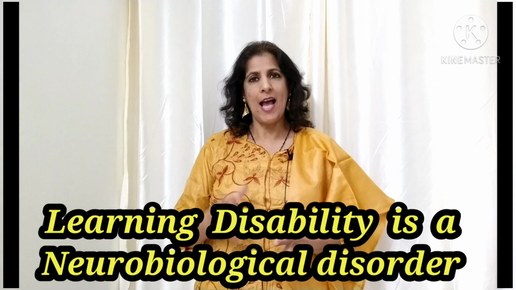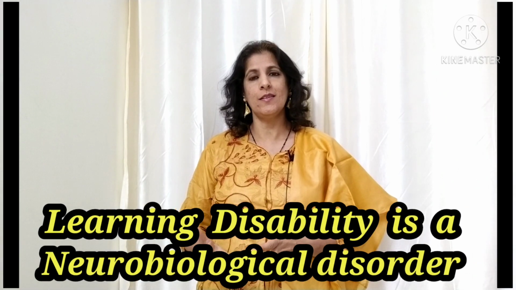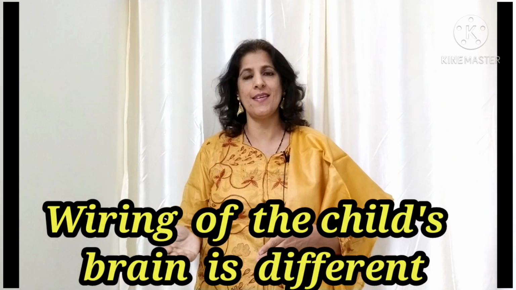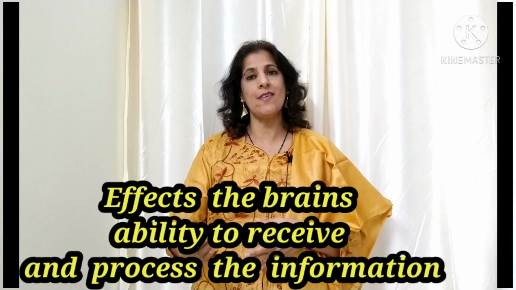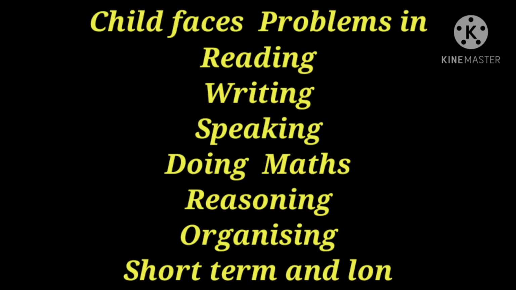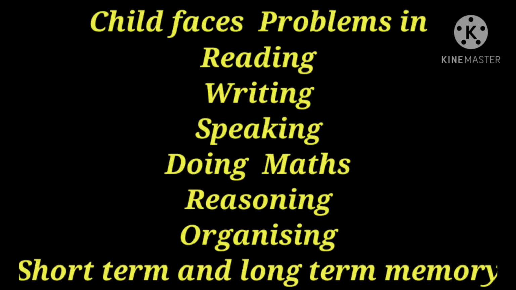Learning disability is actually a neurobiological disorder. Here what happens is that the way the child's brain is wired is different, and this difference in wiring affects the way the child's brain receives and processes the information. As a result, the child might have problems in his learning, that is reading, writing, as well as speaking, doing maths, and some of his cognitive skills might be affected, like reasoning, organizing, problem solving, as well as his short-term and long-term memory.